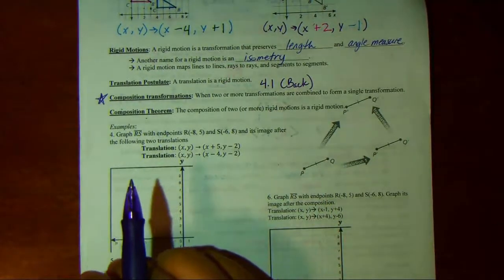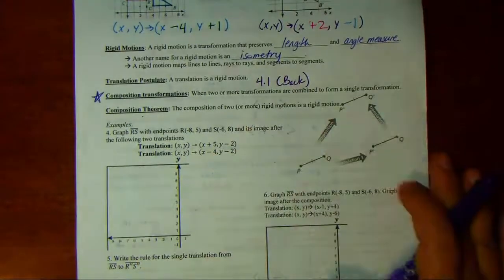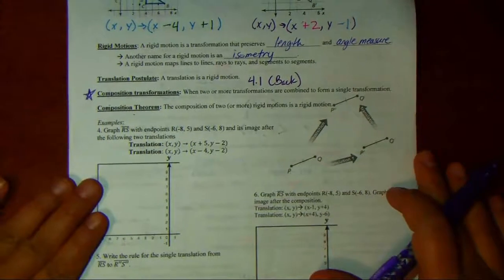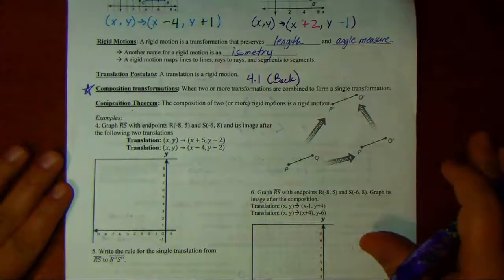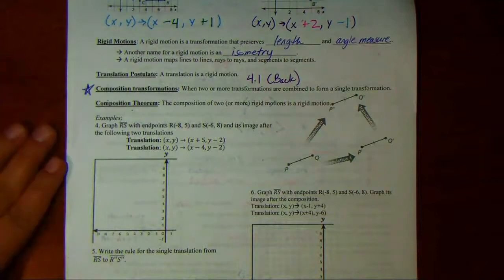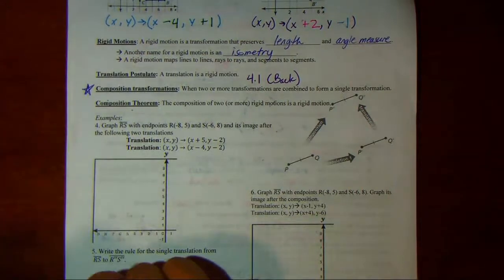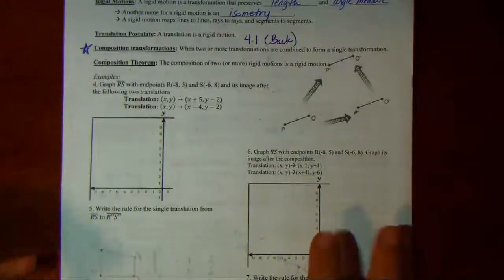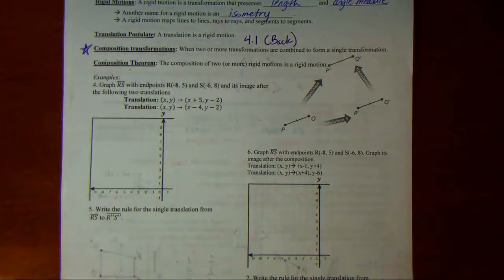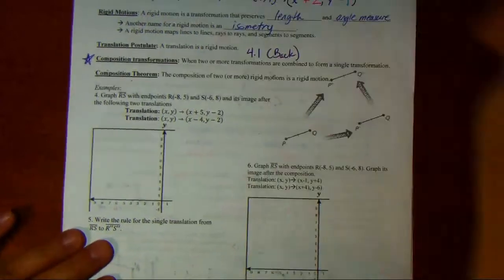Here's another thing about this video. This video is great because we're about to review for our test, and this is going to help us review all three of our rigid motions. So we'll talk about translations, reflections, and rotations. Yay, us. Sorry, you didn't need to hear that really weird yay, us. But anyway, moving on.